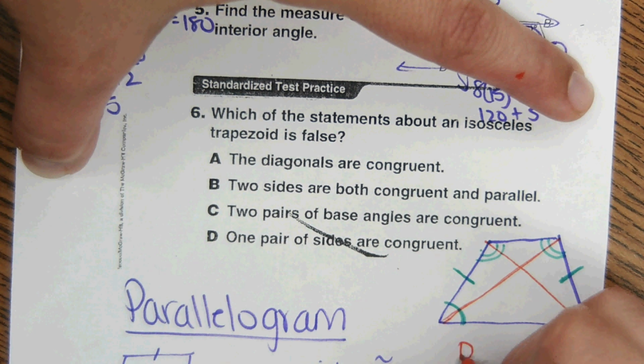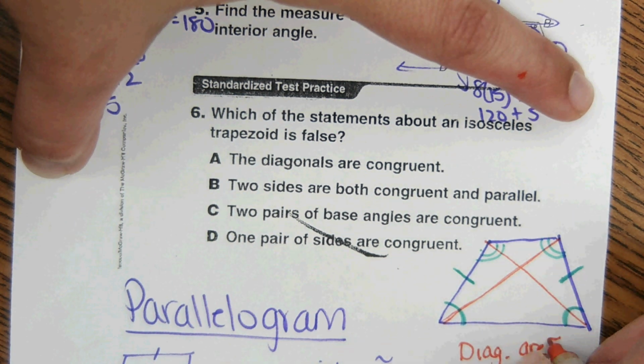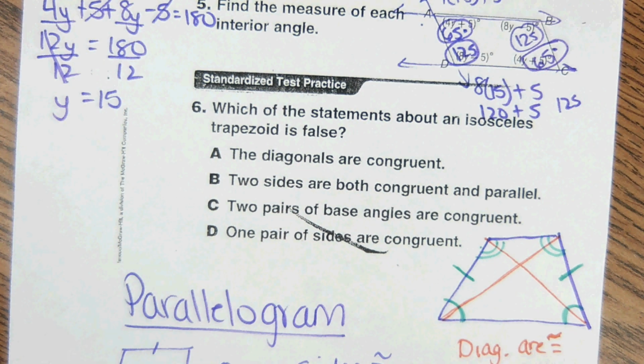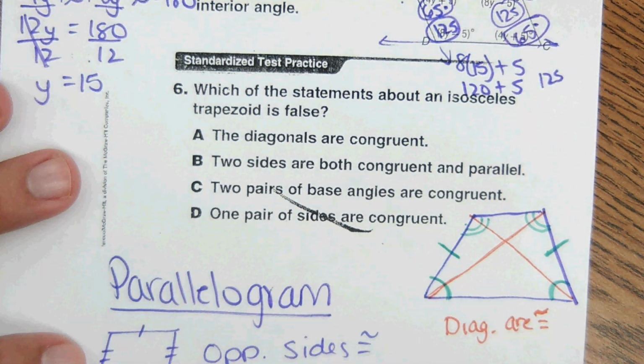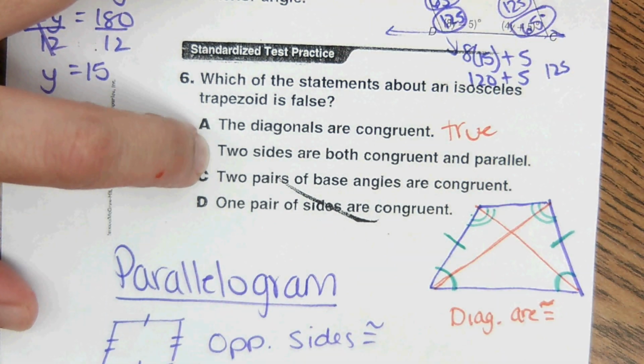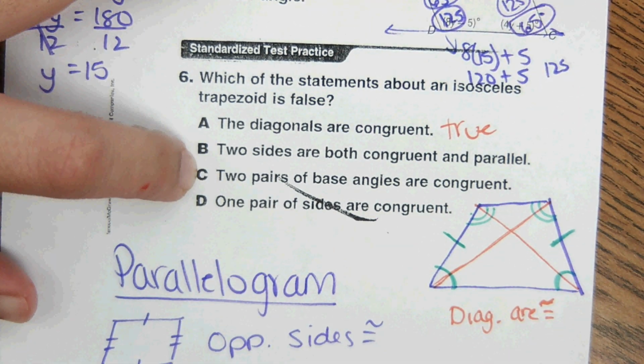Then the other thing is in an isosceles trapezoid, the diagonals are congruent. Okay, so we're looking for which statement is false. Well, diagonals are congruent. That is true.